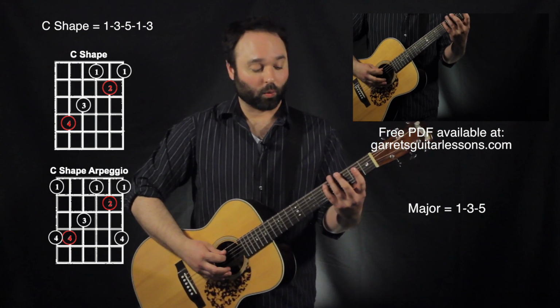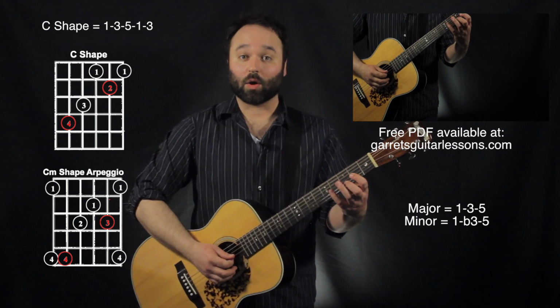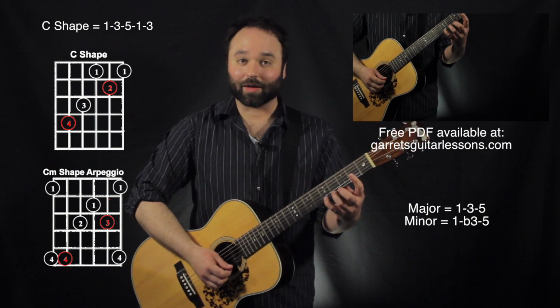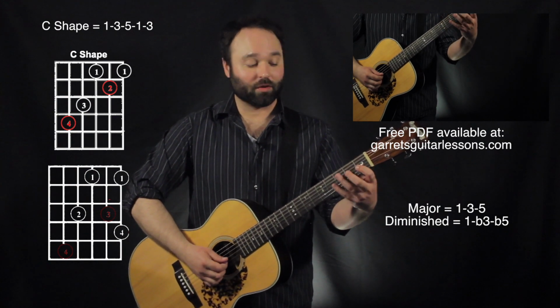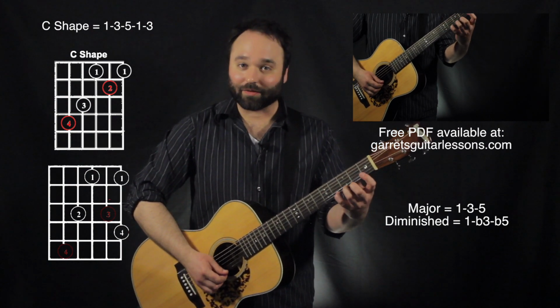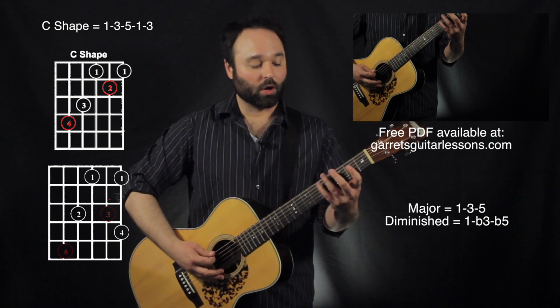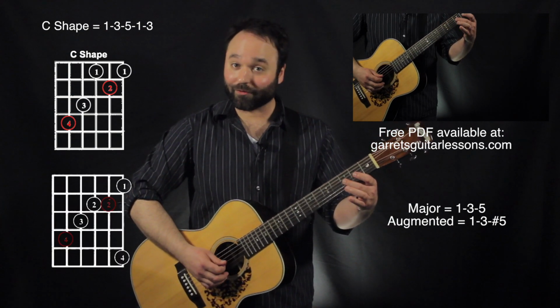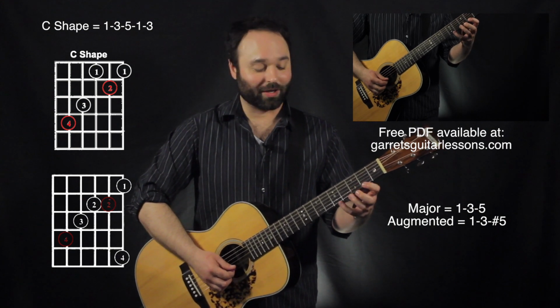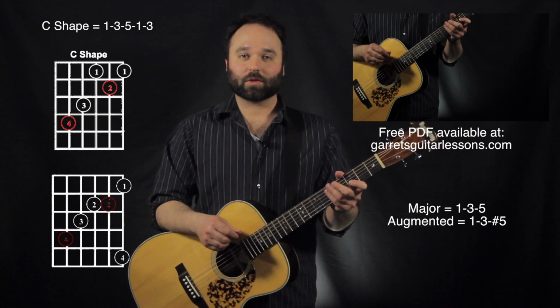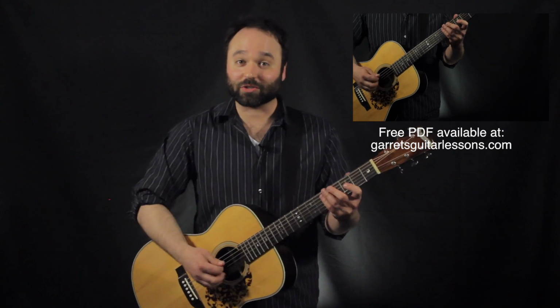So here's my minor. 1, flat 3, 5. 1, flat 3, 5. For the diminished, 1, flat 3, flat 5. 1, flat 3, flat 5. Then for our augmented, 1, 3, sharp 5. Here's my original 5. Now it has to move up 1. 1, 3, sharp 5.